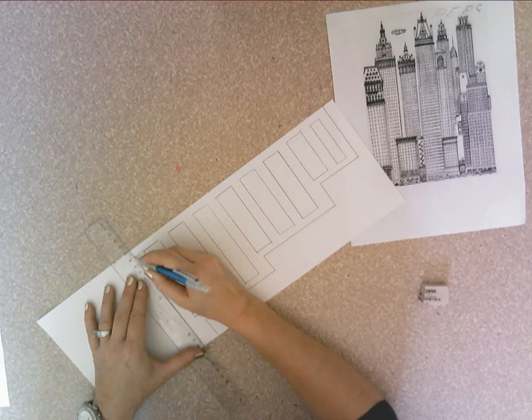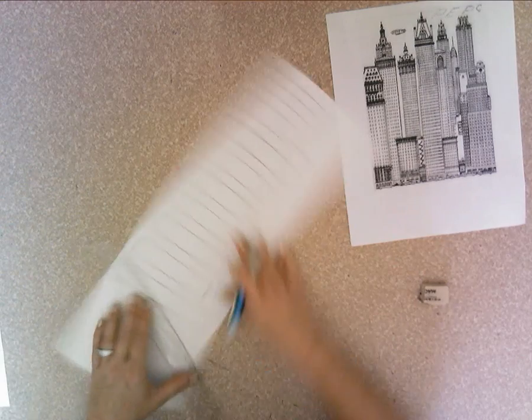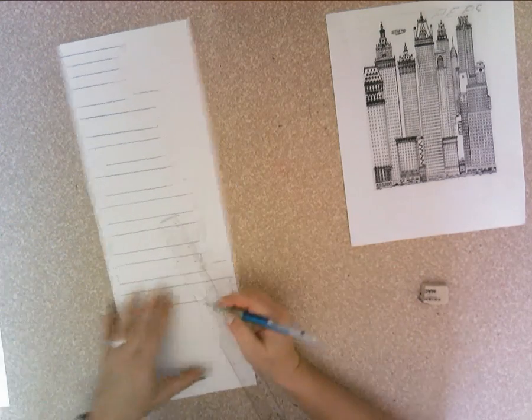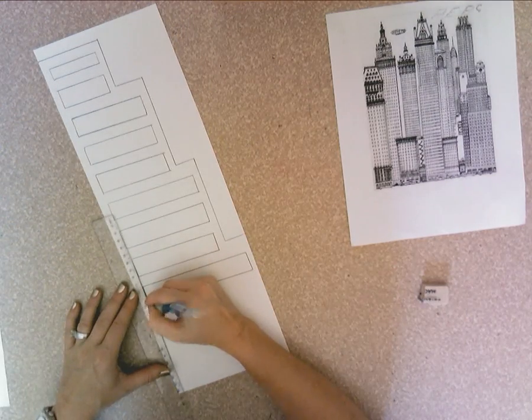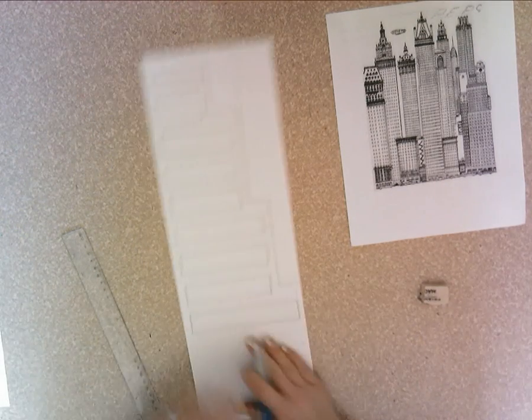All right, now this row is going to be a little bit wider because the building is wider. All right, so I'm going to continue with windows all the way down to the bottom. I'm not going to make you watch me do that.